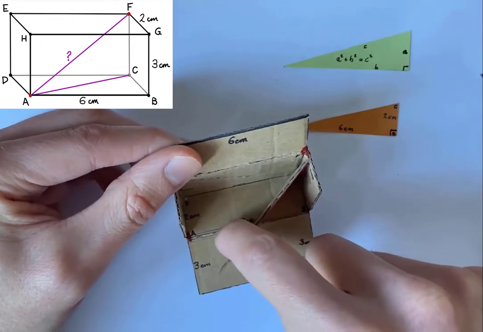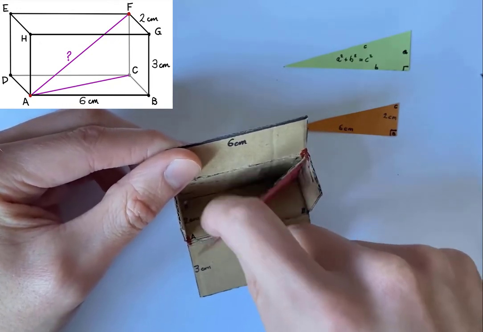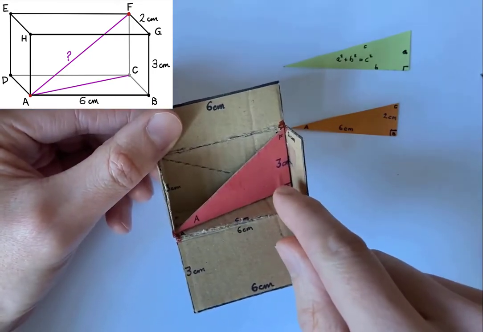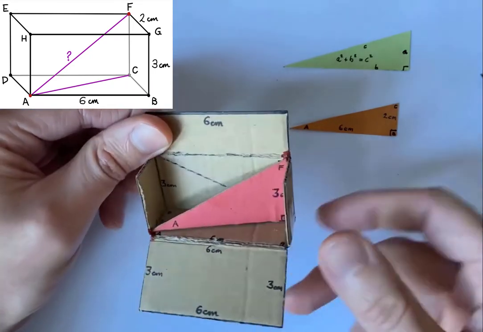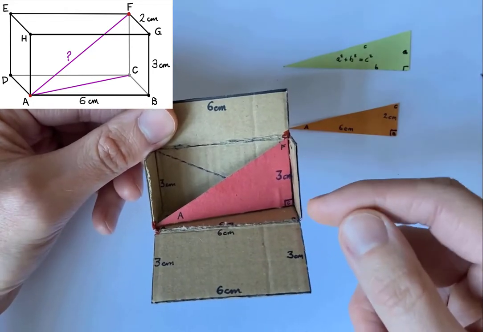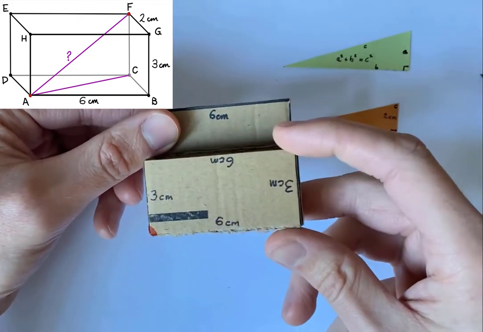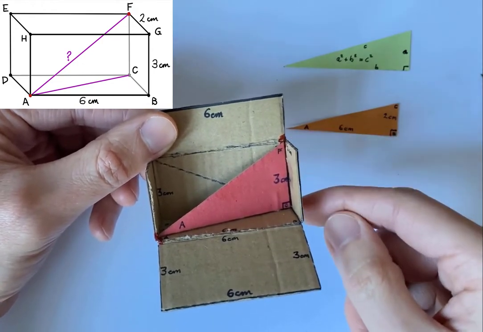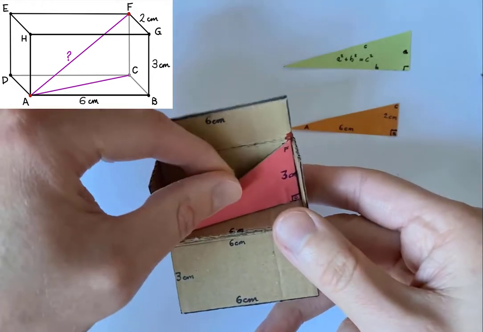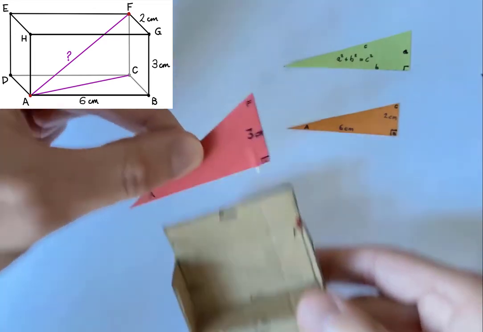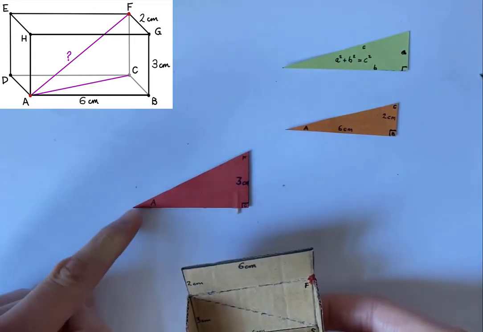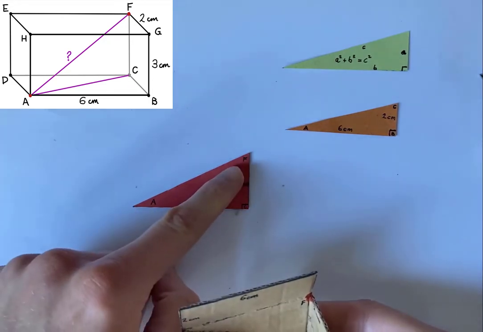So even if we rotate this triangle in the corner, the angle at the corner is still going to stay 90 degrees. So we know the height of this right-angled triangle because we know the height of the cuboid that it's inside, because it's going from the corner F to the corner C. And so if we take this out, you can see that that is the right-angled triangle that we're looking for. So the question is, what is the length A to F here?